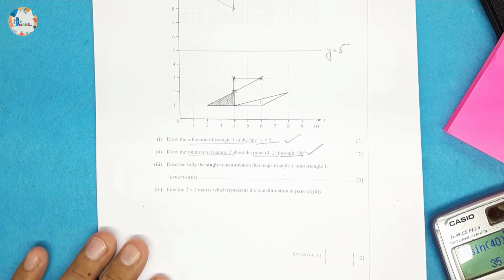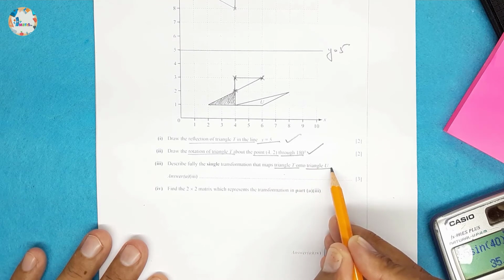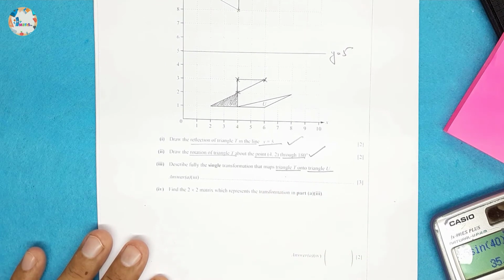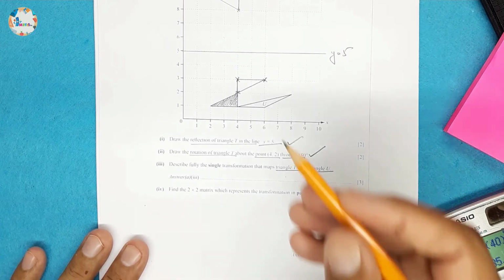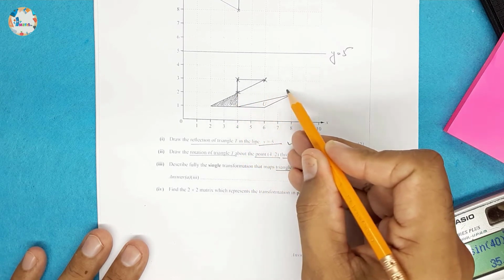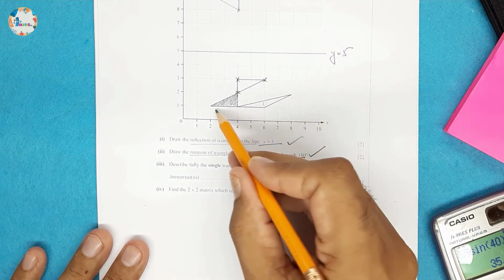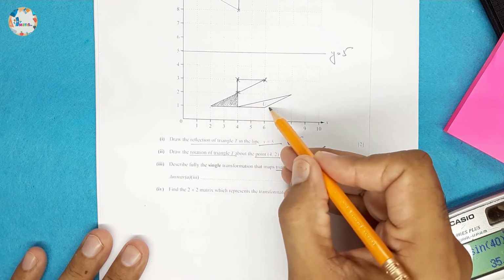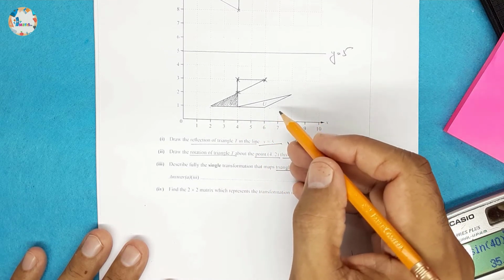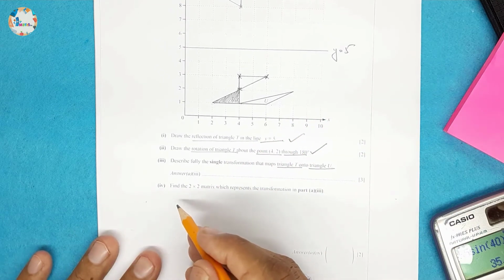Then describe fully the single transformation that maps triangle T onto U. So T onto U, we have to express this also. If we can see, this point is pulled to this side, so we can say that it is a shear this side. This base is the same, 1 and 2 units, so it is a shear with x-axis invariant, factor 2 basically.